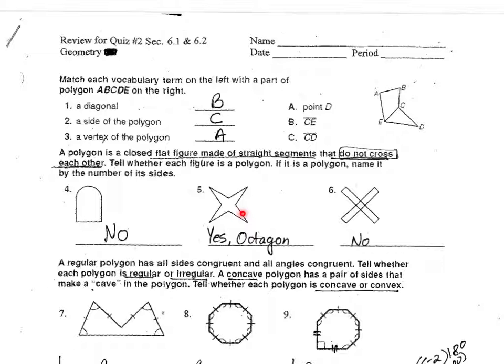Number 6 is not because of this part right here. It's crossing. So it's intersecting, so therefore it's not a polygon, okay? It cannot intersect. You can have like 2 squares like that. That's not a polygon because, you know, it's 2 figures, 2 enclosed figures. So no, it's not either, okay? So number 6 is not.